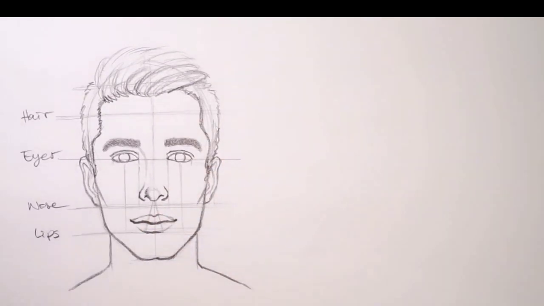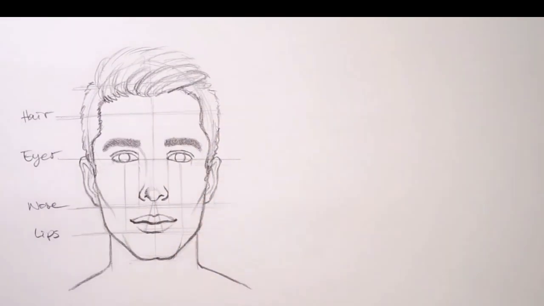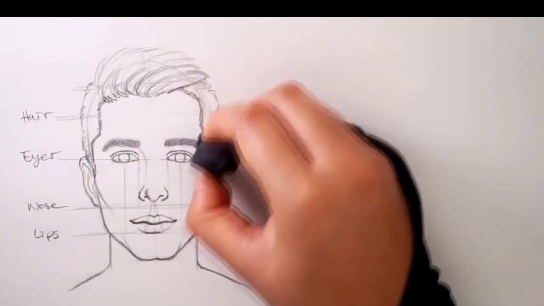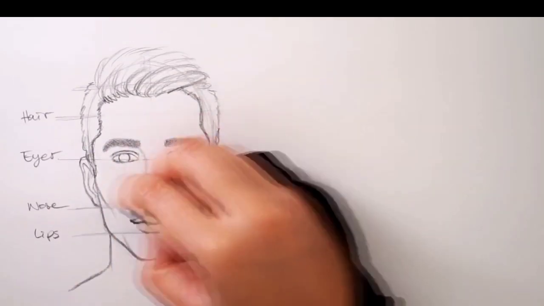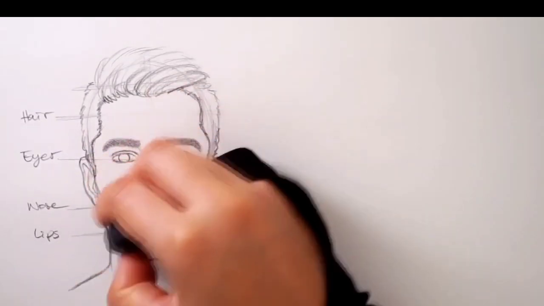So that's my method for drawing a basic male face. Now I'm gonna have a little fun and change up some of his features to make him look more masculine. I think males generally have less prominent lips, so let's remove a layer of graphite to make the mouth really subtle.